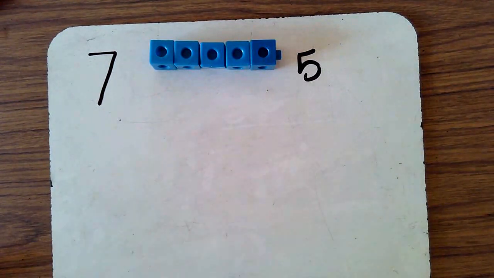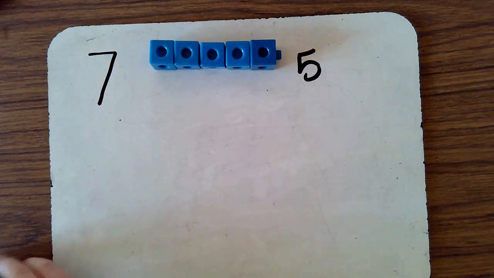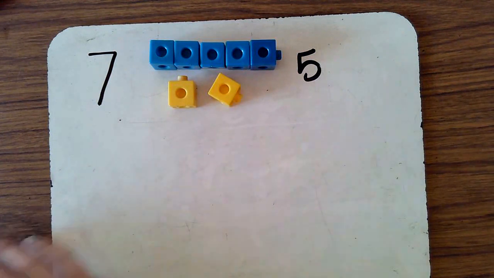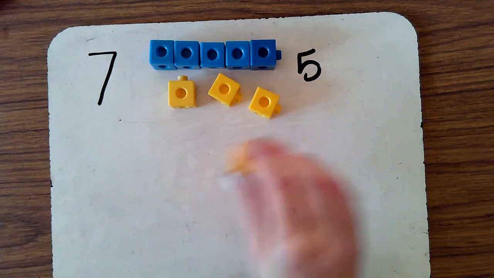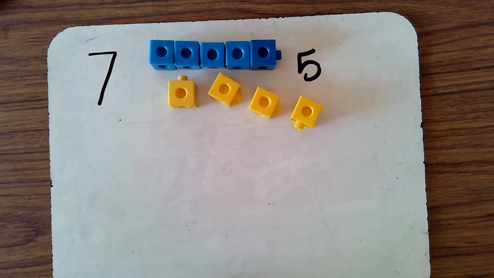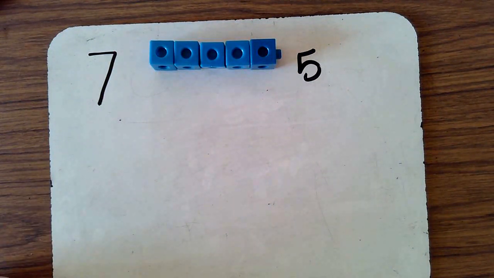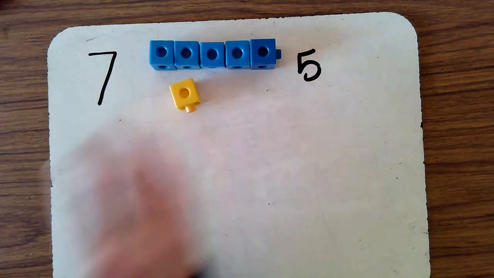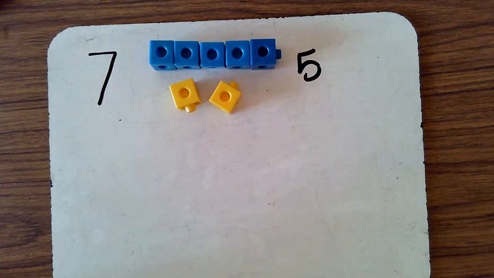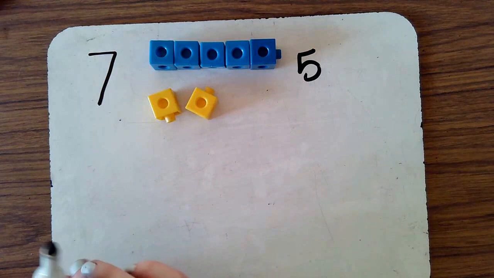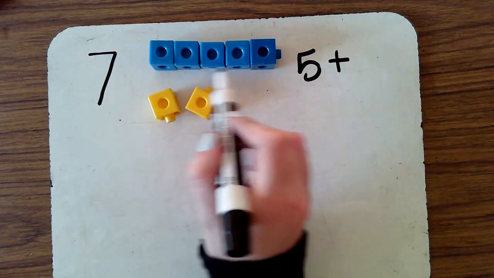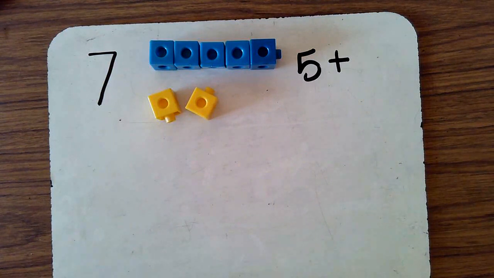Do we have 7 right here? No, we only have 5. Let's count on. 5, 6, 7, 8, 9. Oops. I made a mistake. I'm only trying to come up with 7. I'm going to start over. I have a 5 group. I'm going to start counting at 5 and add on. 6, 7. Did I do it this time? I sure did. So I started with my 5 group.